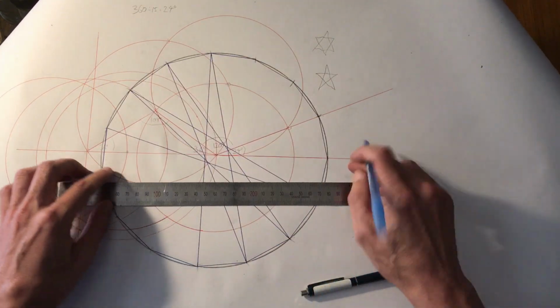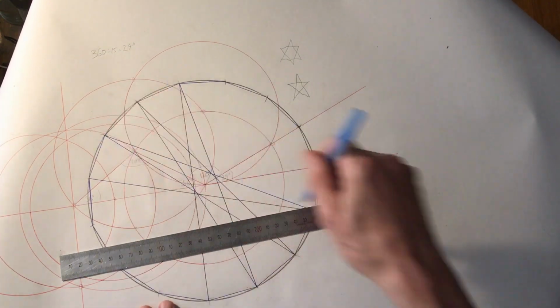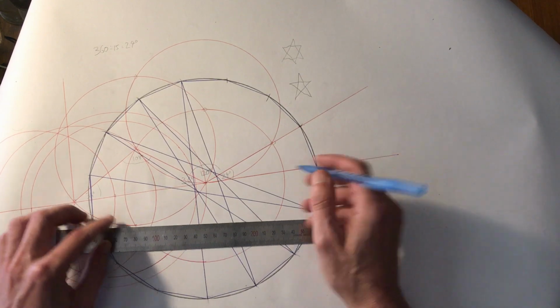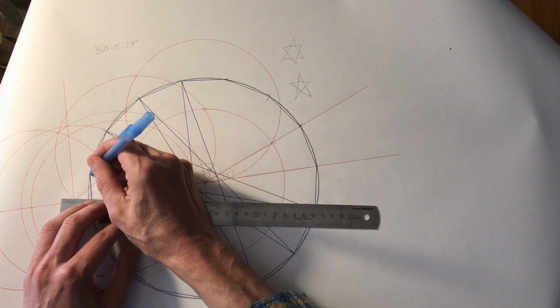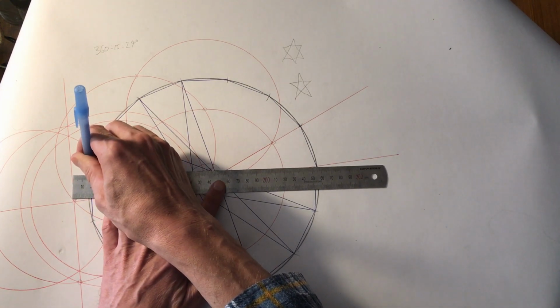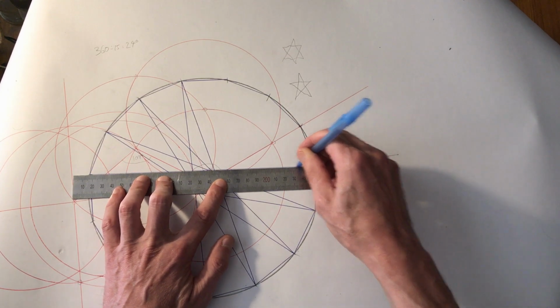I'm going to take it away just so I can get that point, but you get the point that technically you don't even have to take the pencil or pen away from the paper.